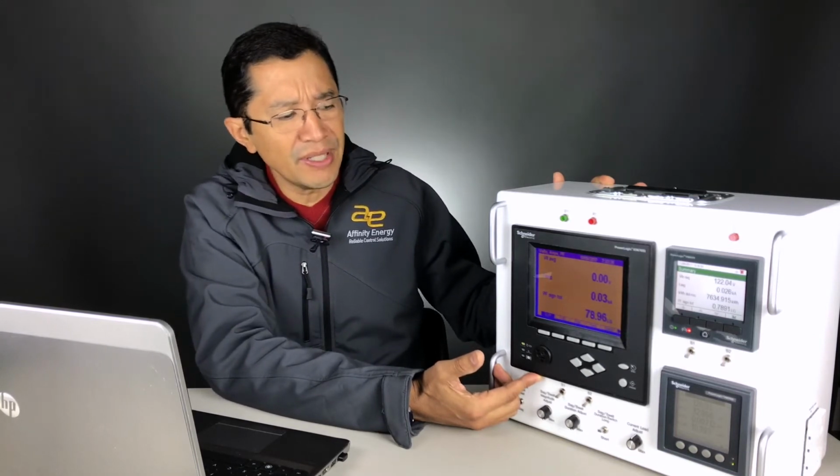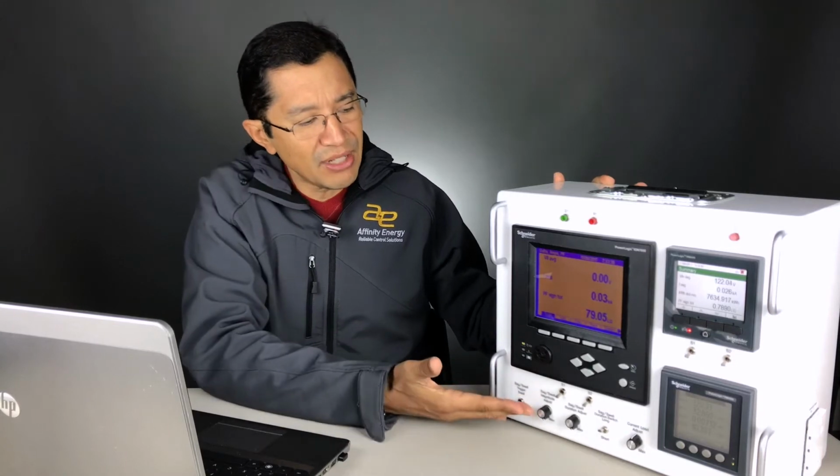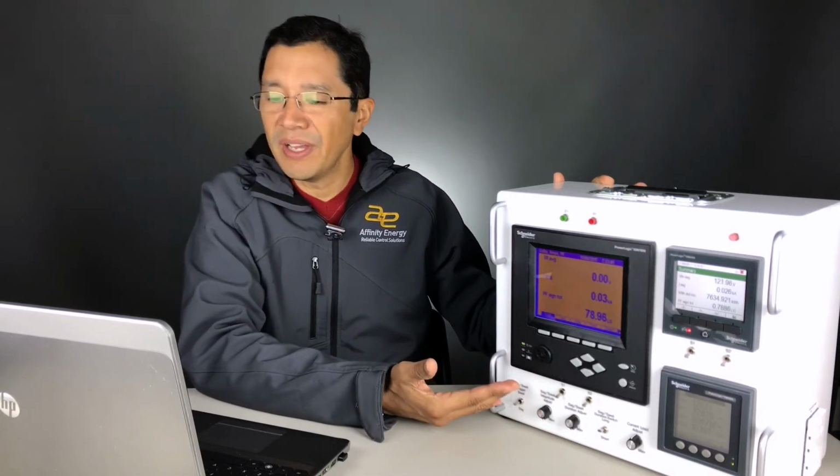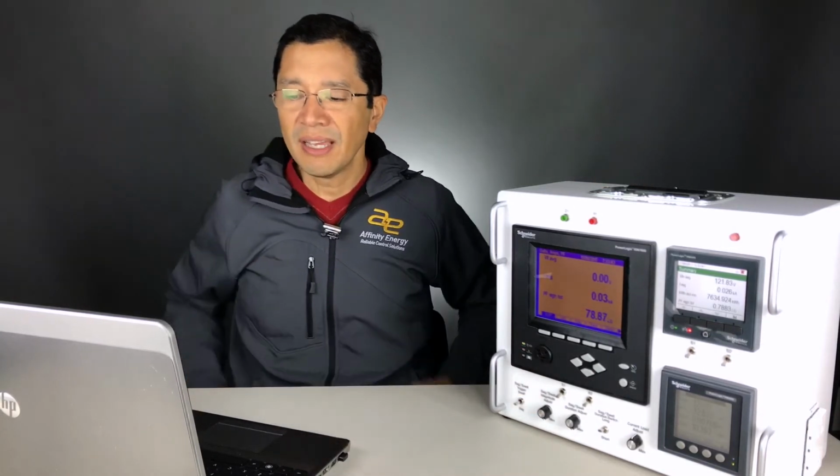So what we're going to do is use this meter test kit along with some pre-installed Power Monitoring Expert software, which is also provided to us courtesy of Schneider Electric. And we're going to demonstrate how easy it is for a facility owner or a plant manager to understand what's going on within their facility without having to be an electrical engineer.